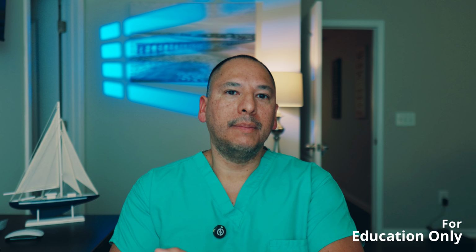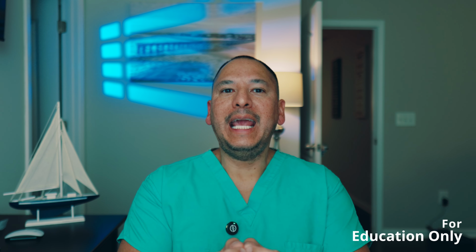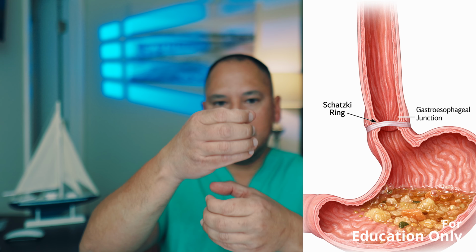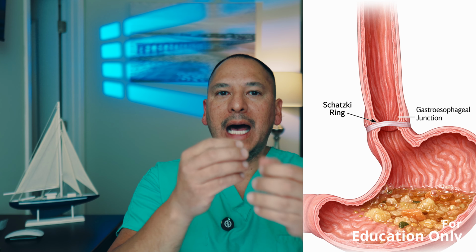How are you going to diagnose it? You're going to get an esophagram with a tablet, a barium esophagram with a tablet, and this will give you the answer. It will show in the esophagus where the issue is at because the tablet will tend to get stuck or slow down at that specific area, and the radiologist will give you the answer.